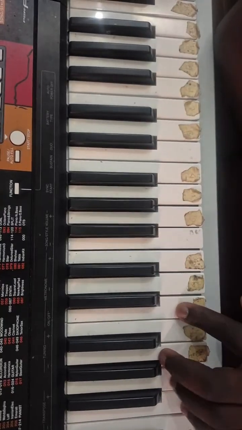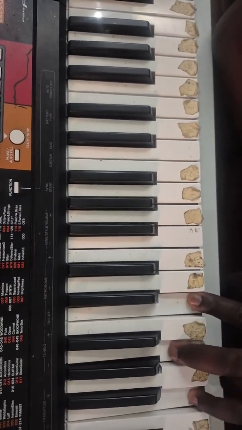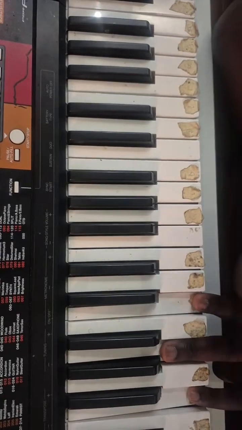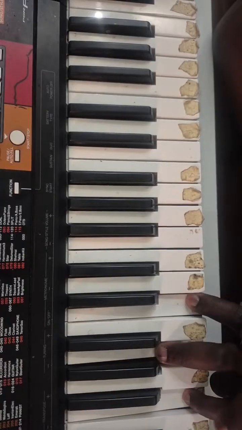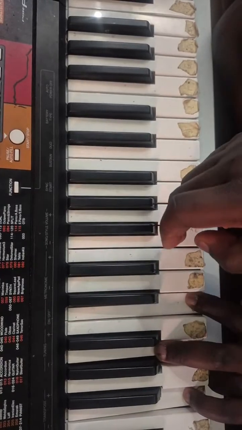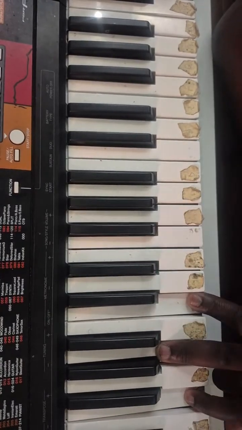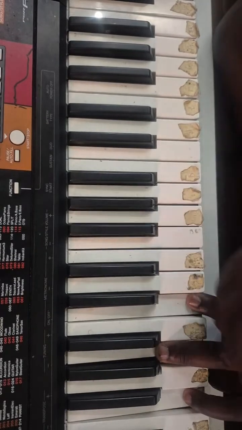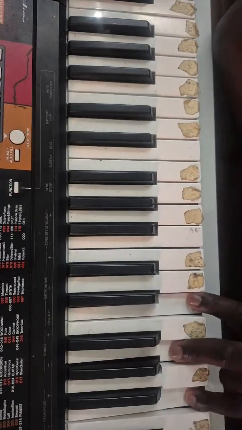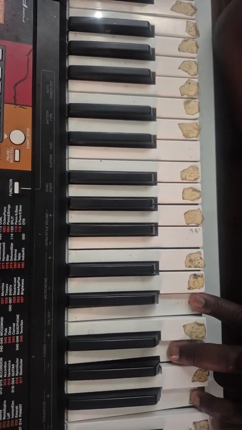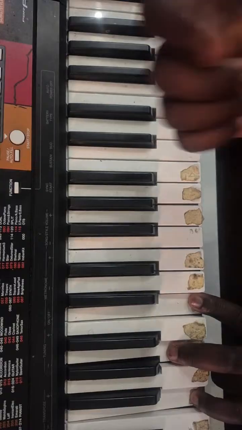An inversion simply means taking the first note and making the first become the last, as the Bible says, the first shall become the last. And how do you do that? You just take it from this octave to the next octave.